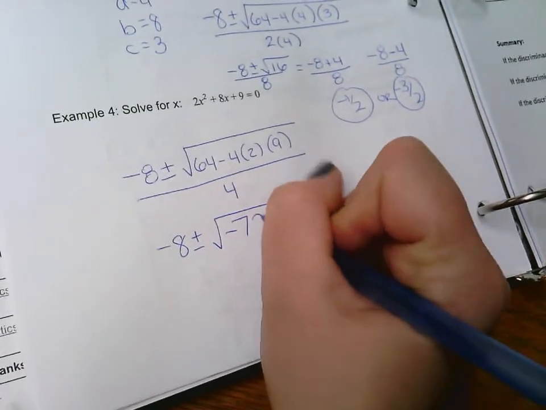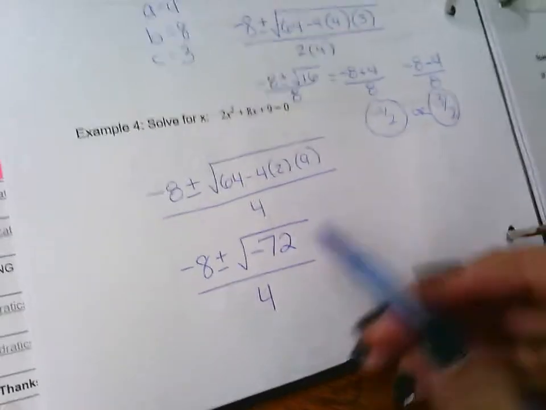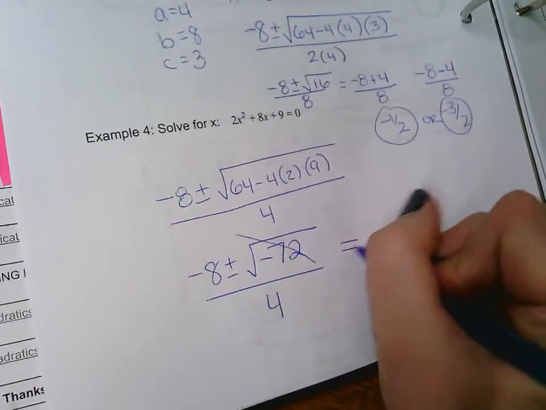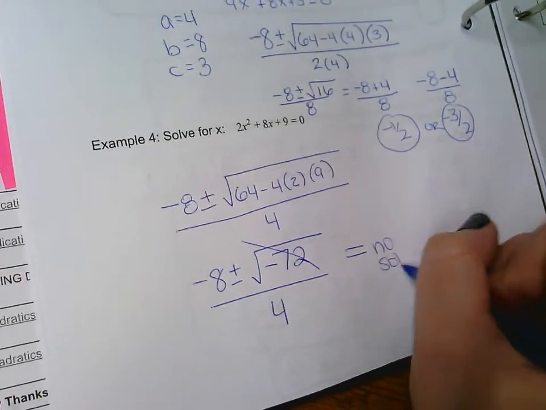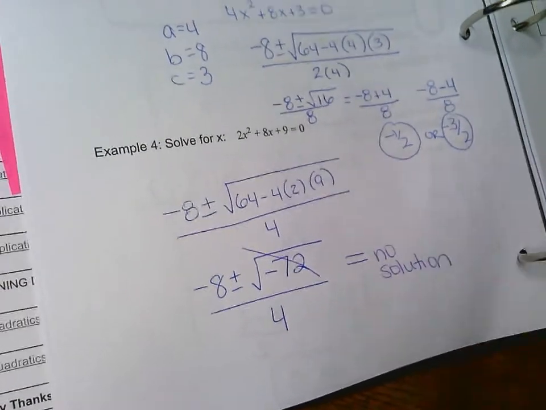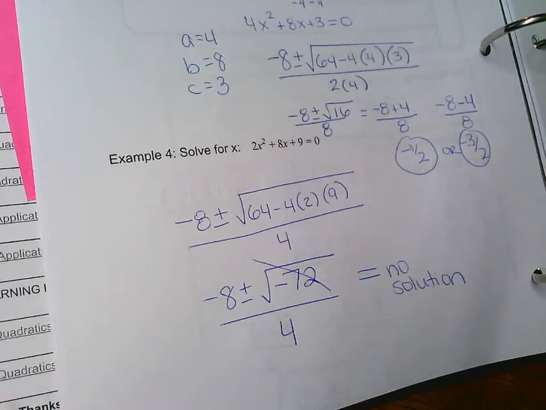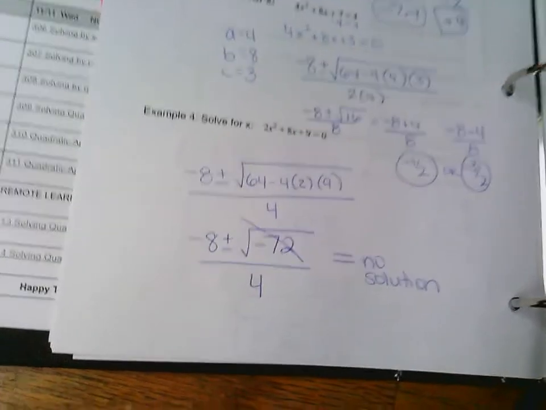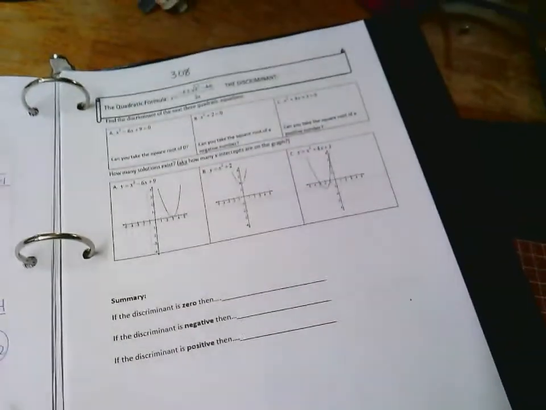I get -8 plus or minus the square root of a negative number. What happens if you have a negative number under your square root? You can't do it. So there's actually no solution. There would be no x-intercepts to this quadratic. So I'm going to do the discriminant in a separate video. So right now you can pause this video, and I'm going to do the discriminant in a second video.